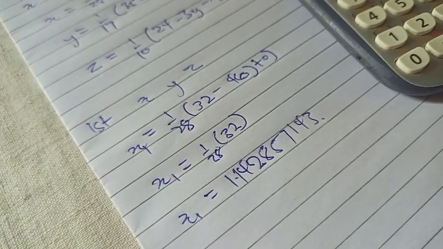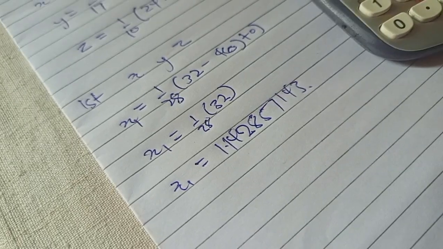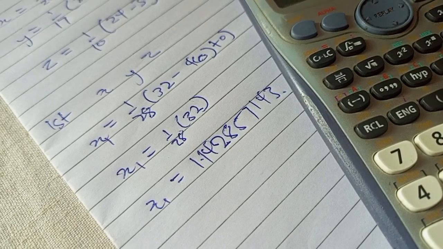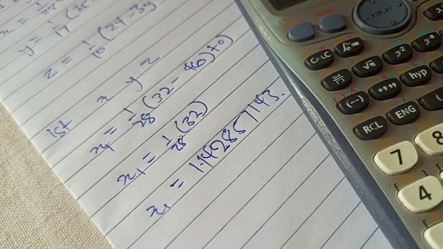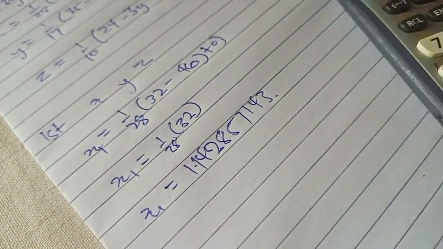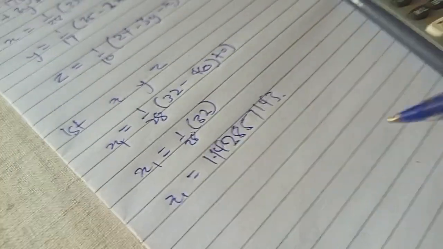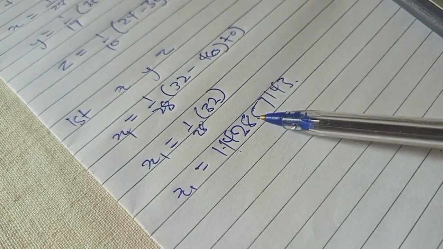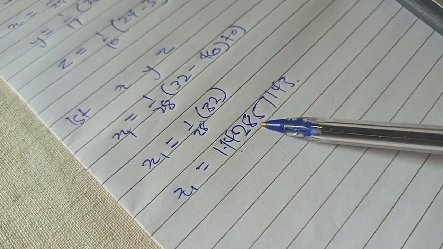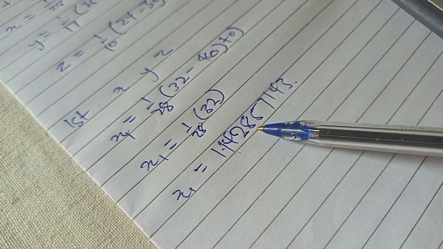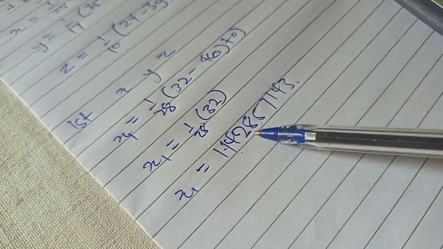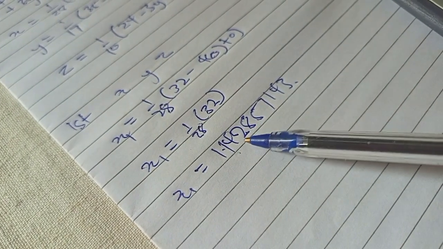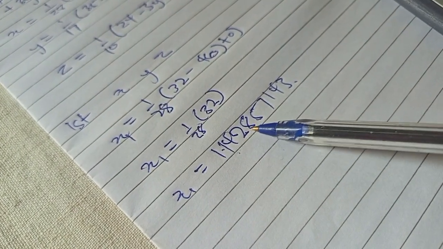There's a reason why I'm writing all the values I got: the question will ask you to find the exact values. Finding the exact values, you don't want to approximate, or you end up doing more iterations. So I'm using the exact values I got from the calculator. If the question said to do up to 4 decimal places, then you can consider truncating or rounding to the 4th decimal place to be 1.1429.